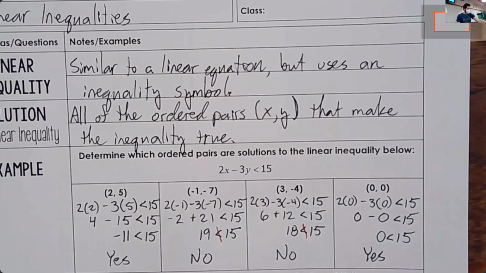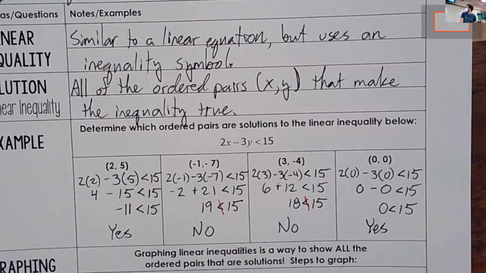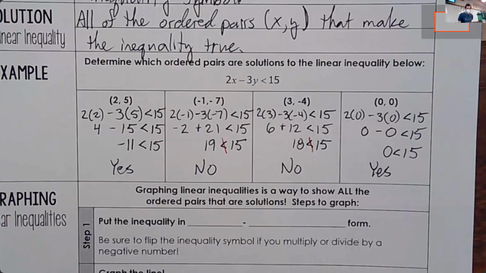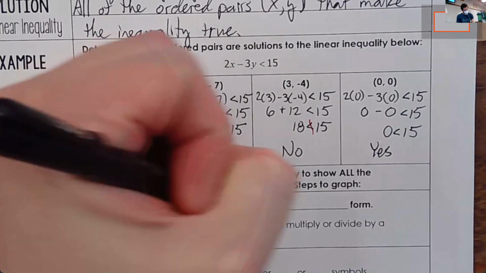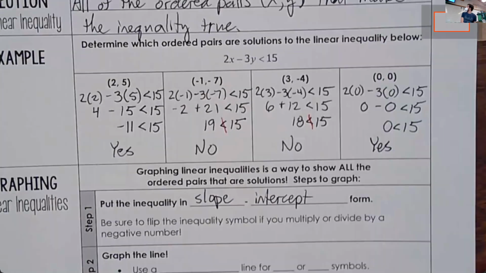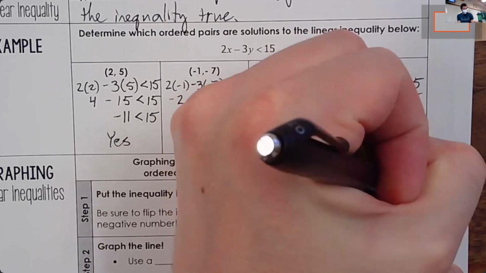All right, the main part of today's lesson, though, has to do with graphing these. And when we graph these, it says that graphing linear equations is a way to show all of the ordered pairs that are solutions. And we've got 3 main steps to graph. So the first step of graphing a linear inequality is to put the inequality in slope-intercept form. That is y equals mx plus b.